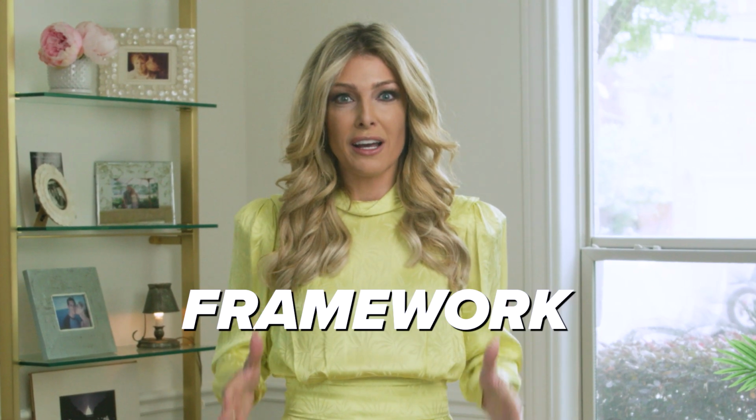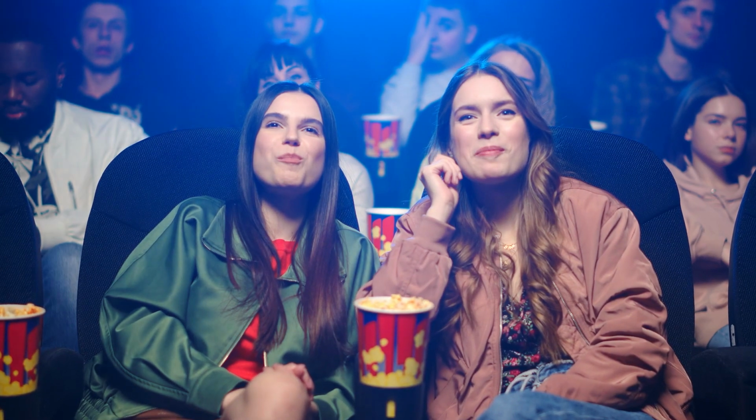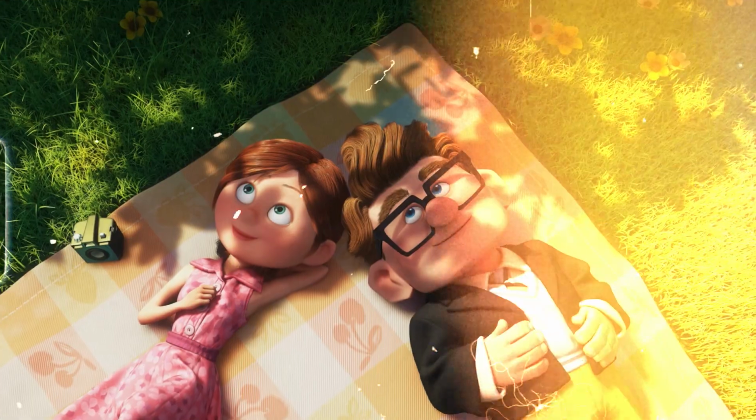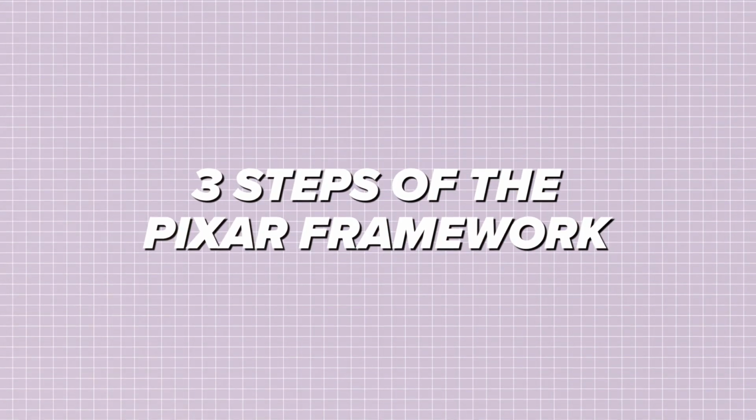So the name of this framework is called the Pixar framework. I discovered and formed this framework from studying the best Pixar movies. Did you know that every Pixar film that has come out has been a blockbuster success, like made millions of dollars? So the Pixar guys know what's up when crafting a signature message and a story that results in a huge element of money. So here are the 3 steps of the Pixar framework.